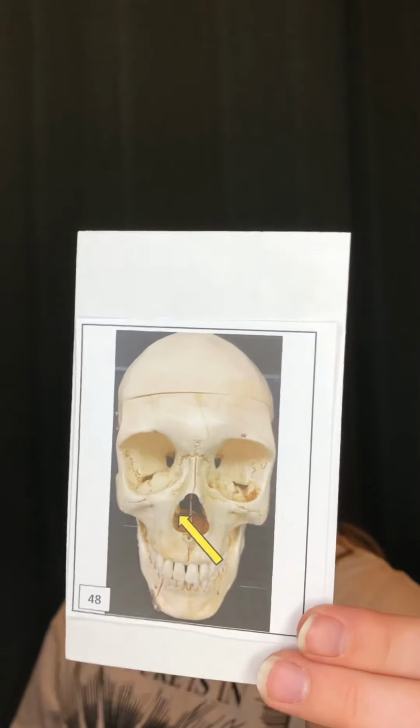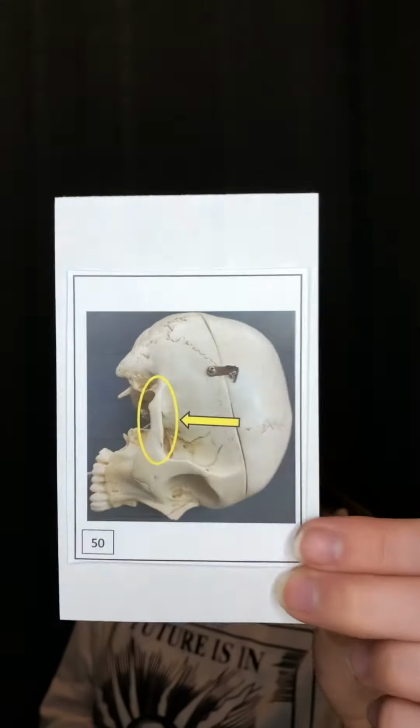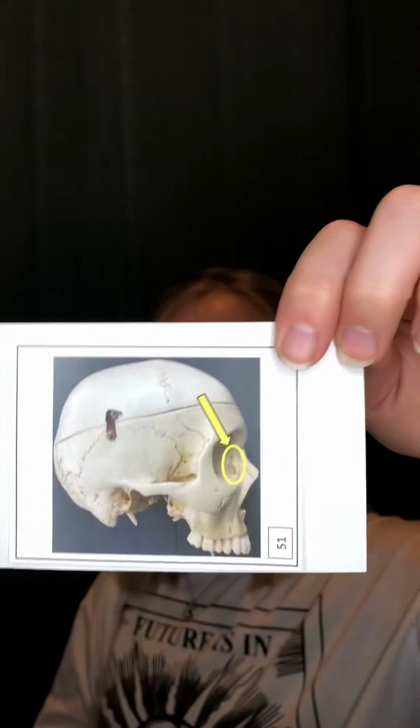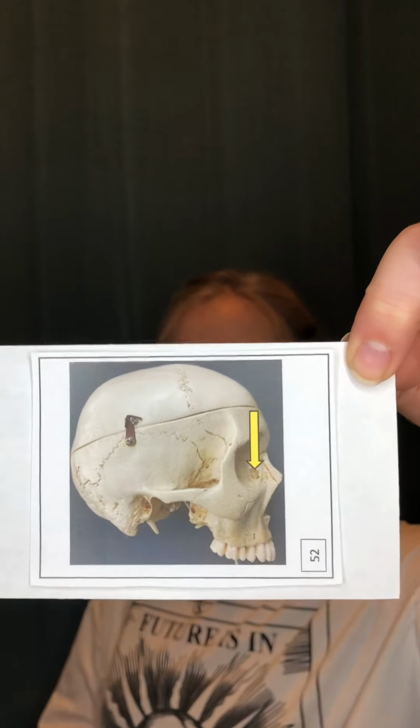Inferior nasal conchae. I only got this one wrong 75 times while I was memorizing these. The vomer. Here's another zygomatic arch. The lacrimal bone. And then the spot inside of that circle was the lacrimal fossa.